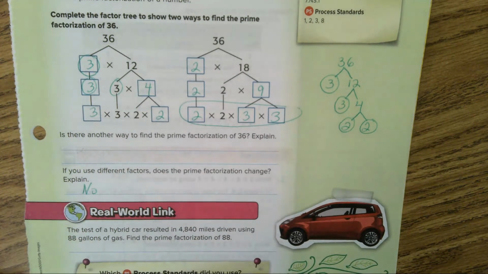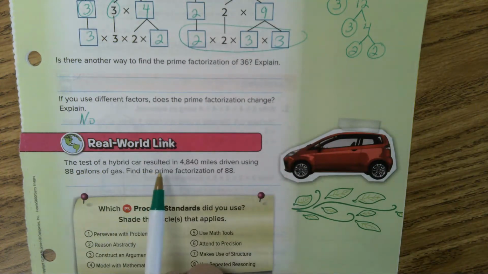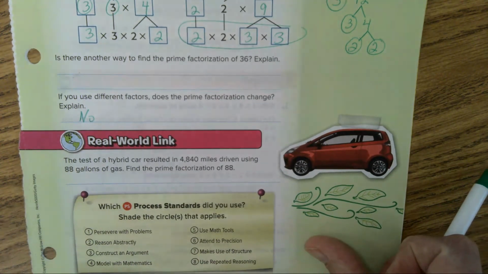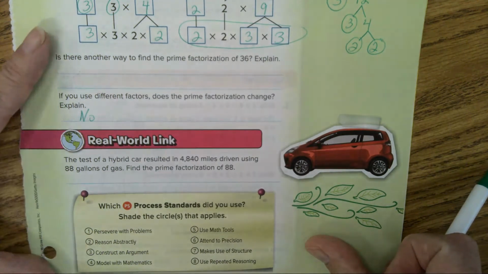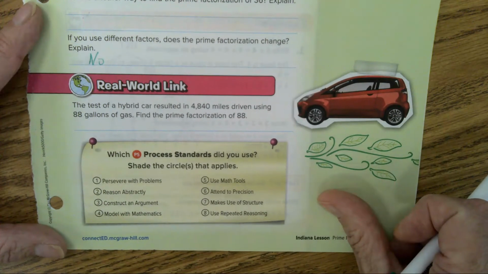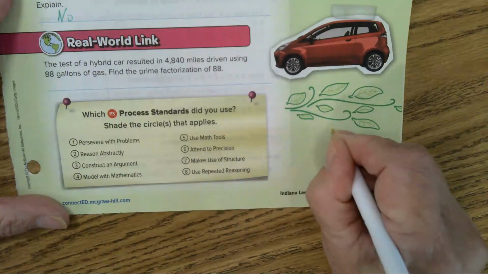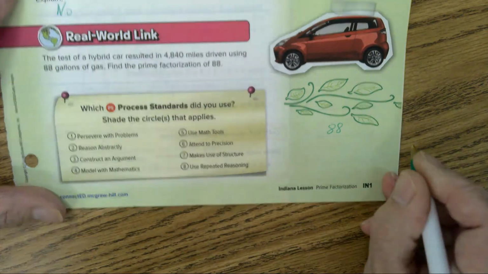All right. Now we have the real world link. The test of a hybrid car resulted in 4,840 miles driven using 88 gallons of gas. Find the prime factorization of 88. All right, go ahead everyone, find your prime factorization of 88. I'm going to do it over here. We might do the same, we might do something different.